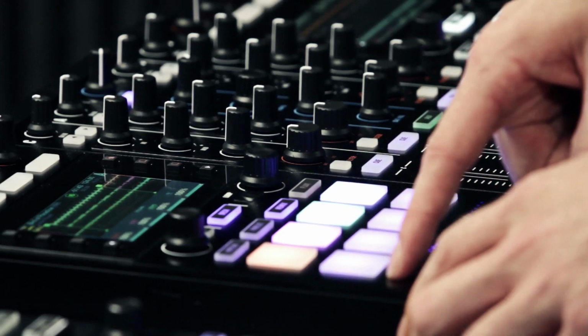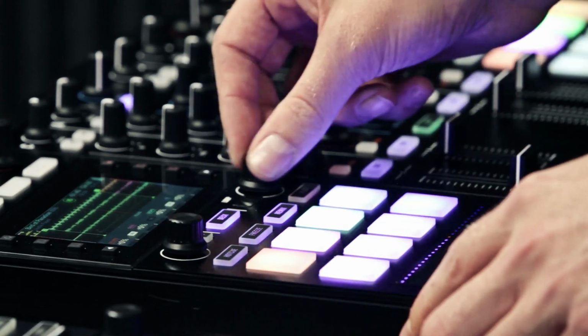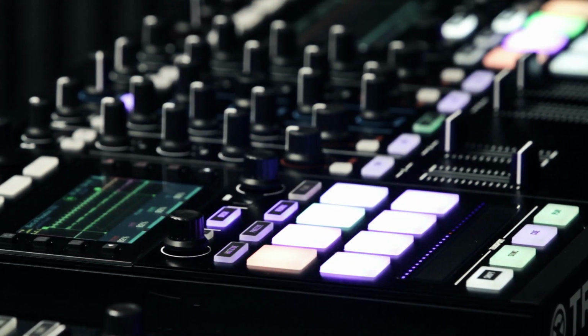So if I want to filter the whole entire track, I would just make sure that all four stems are selected, and then when I use my loop or my browse knob, all of them are going to be affected at once. So I'm also able to choose which stem gets the effect applied to it.